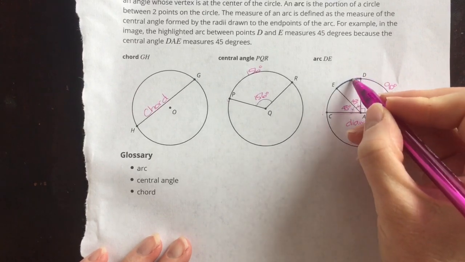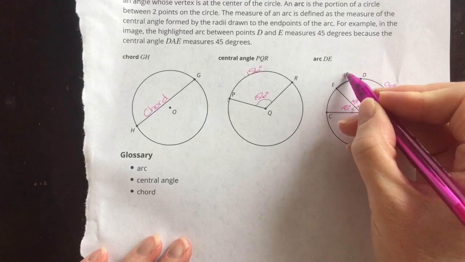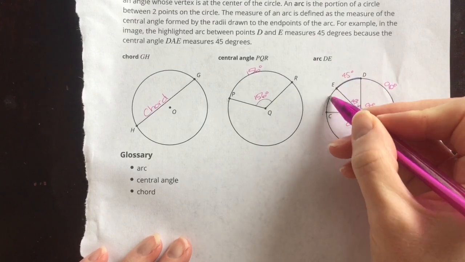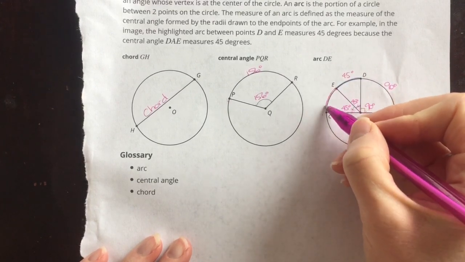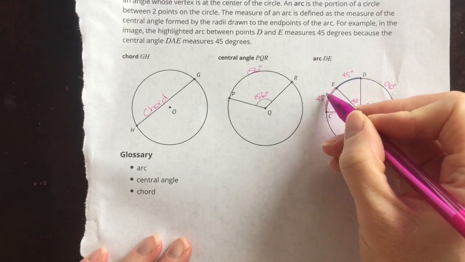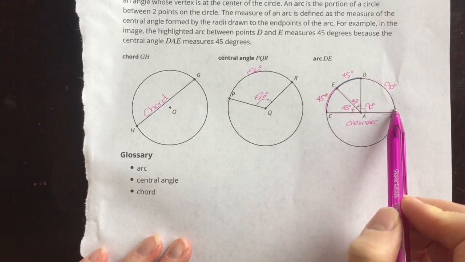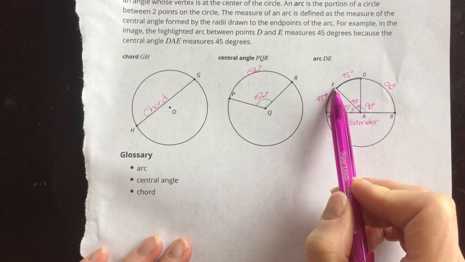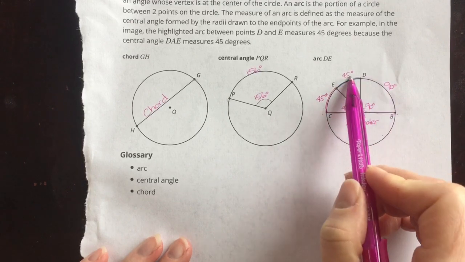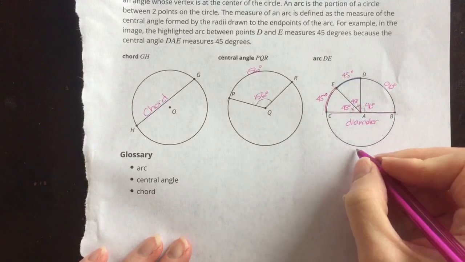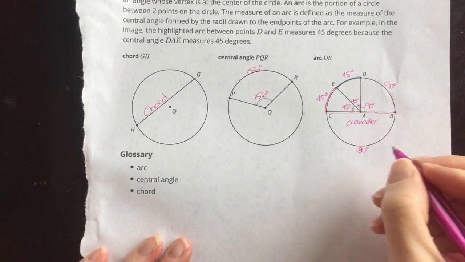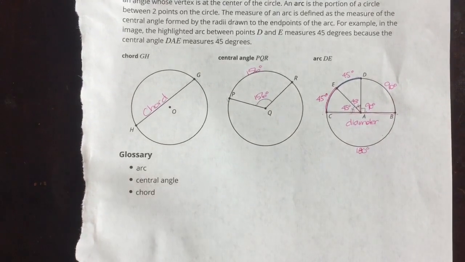I also know my blue arc ED would be 45 degrees, and my pink arc EC would be 45 degrees. I would have 90 plus 45 plus 45, 180 degrees in this semicircle. There's 180 degrees in my other half. There's 360 total degrees in a circle.